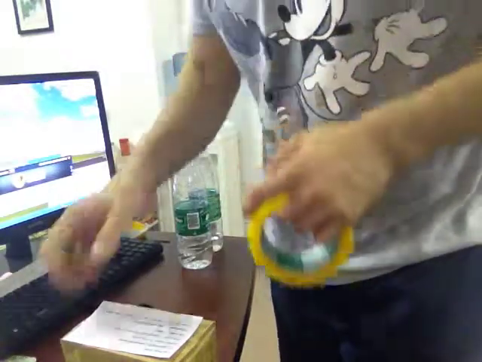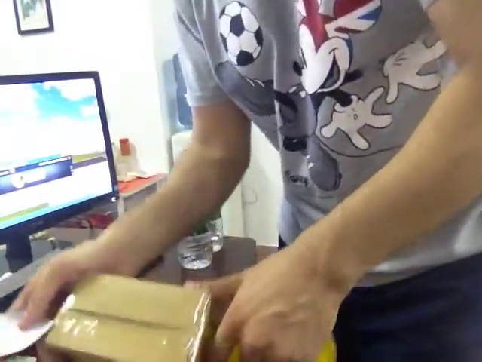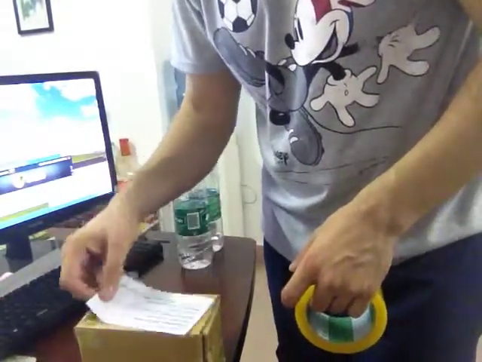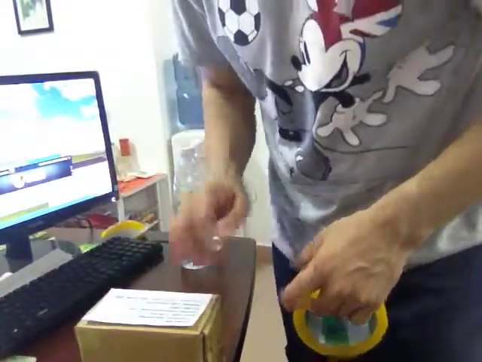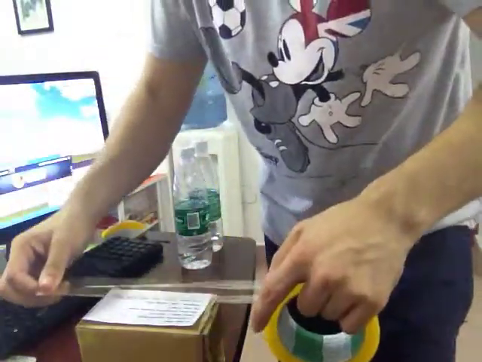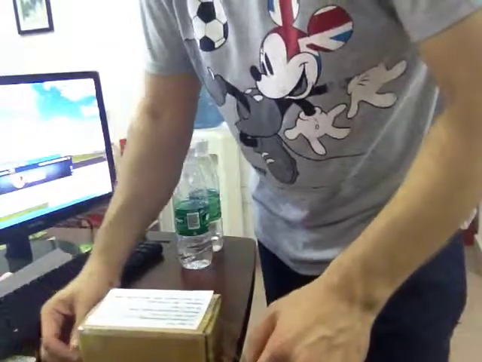Okay. So best to put it on top like that, because this is where the seal is and it's hard for people to know. So put it on top like that, and then put one.